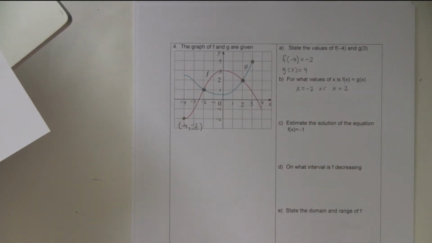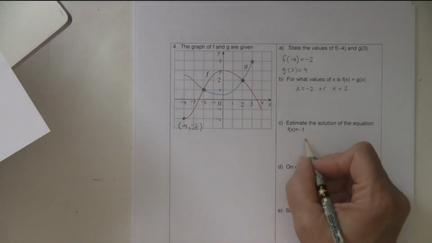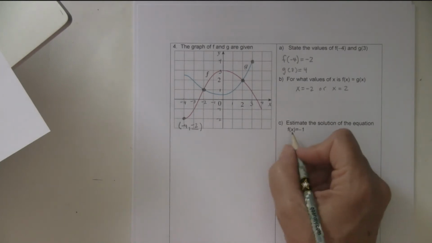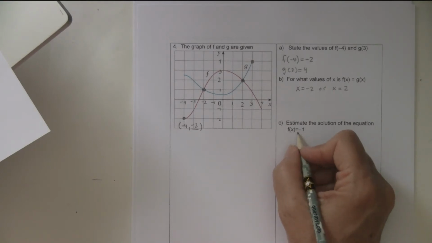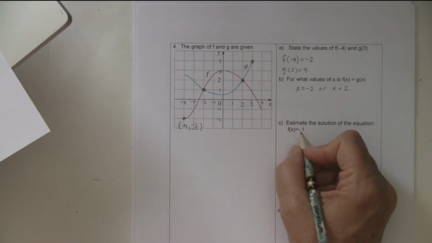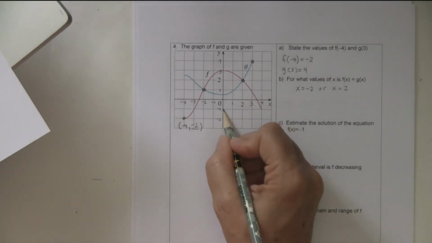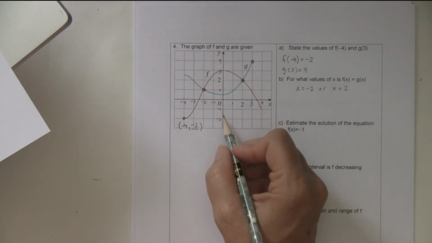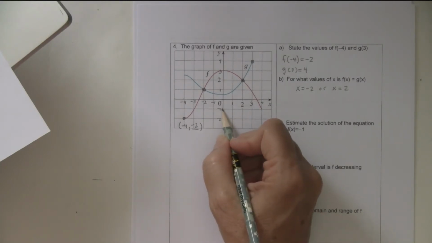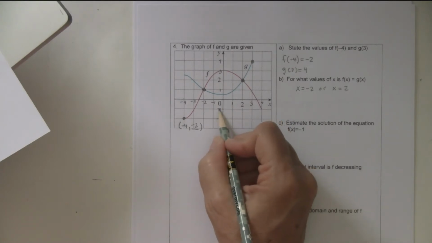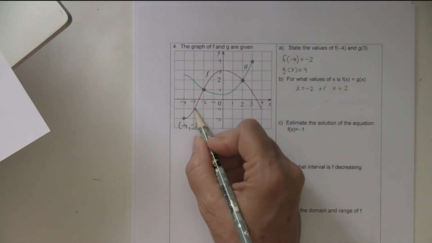Estimate the solution of the equation f of x equals -1. And so now they're telling us, remember this over here is the output, the y value. And they're asking, when does the function f have an output of -1? So I'm looking right here, here's -1, and it could occur more than one time, and it would still be a function if it occurred more than one time. And so let's look here, here's the output.